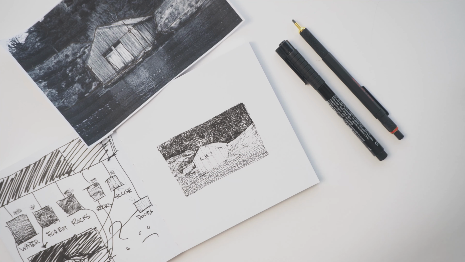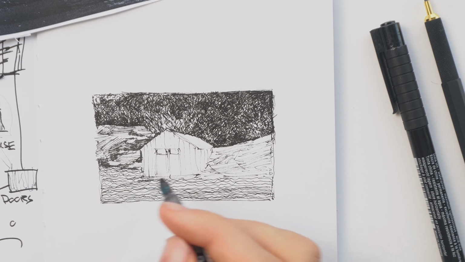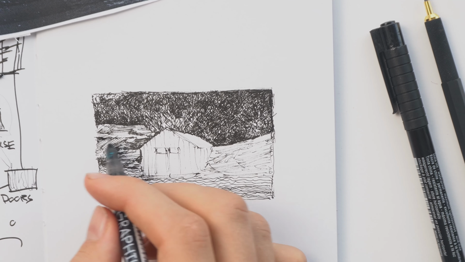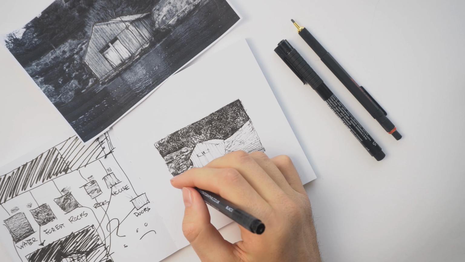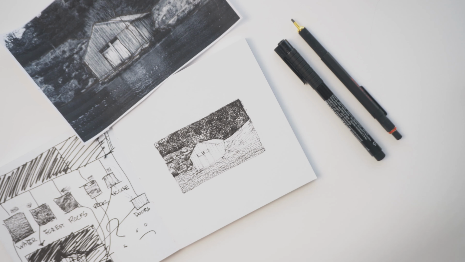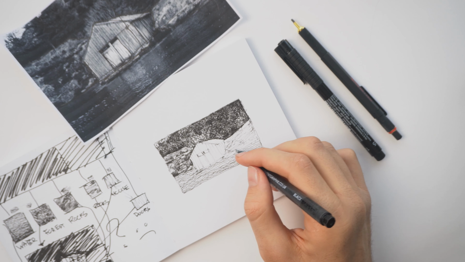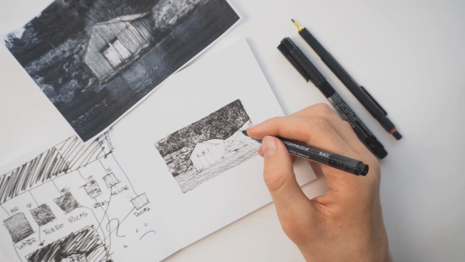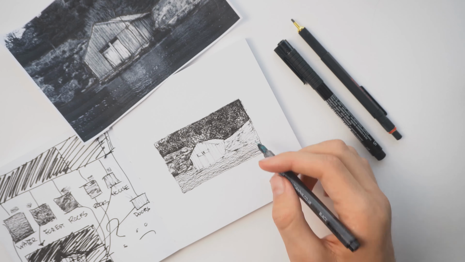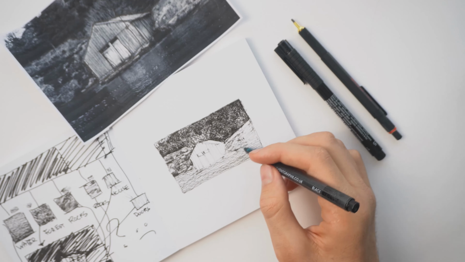Even though everything is loose, as you can see, everything is kind of abstract and not precise, I'm trying to put those little details that are maybe darker or lighter, and it makes the whole drawing live, maybe.